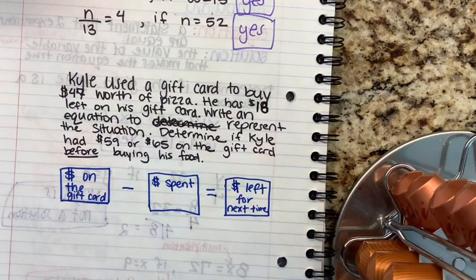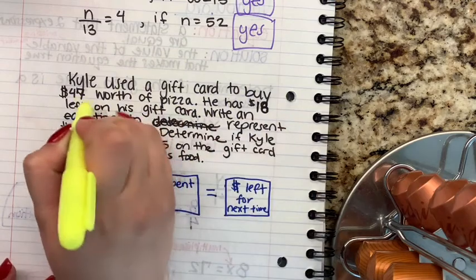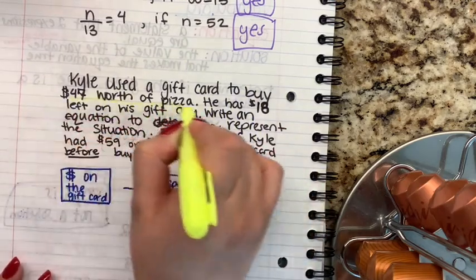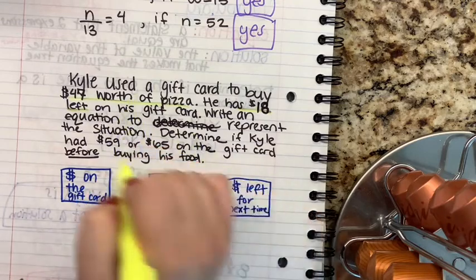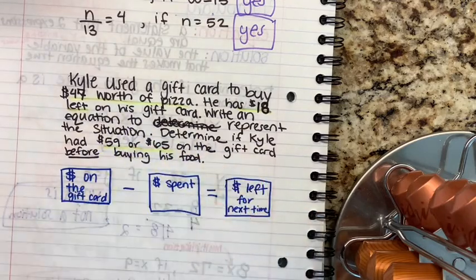And again, I'm just plugging in the information that they've given me in my problem. So looking at this problem again, maybe take out your highlighter or a red pen or a colored pen and underline that important information. So he bought $47 worth of pizza. He has $18 left. And we need to determine if he had $59 or $65 on the gift card before buying his food. So here I go with plugging in my information.